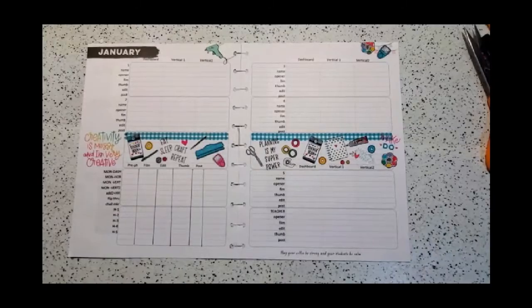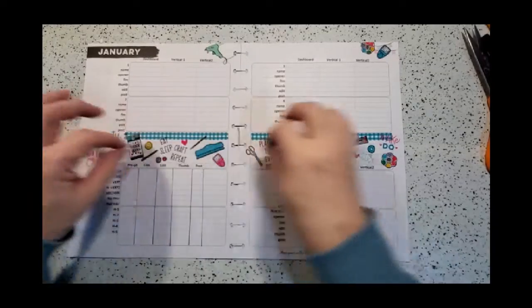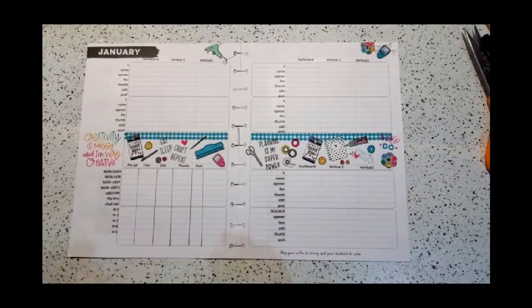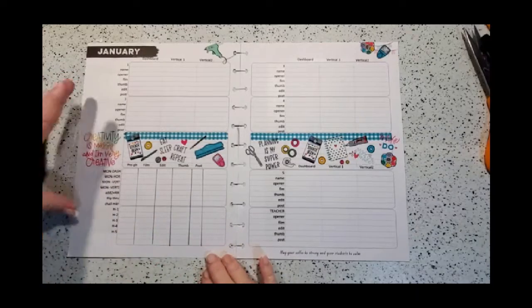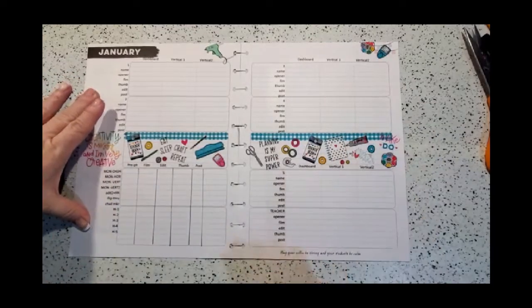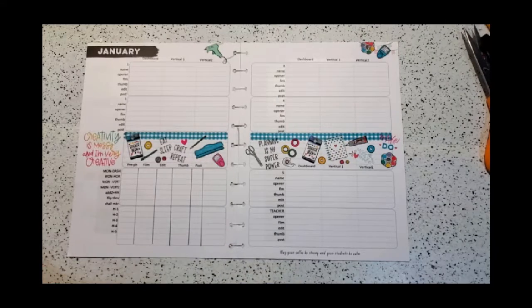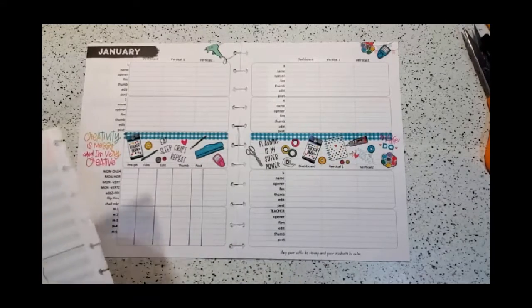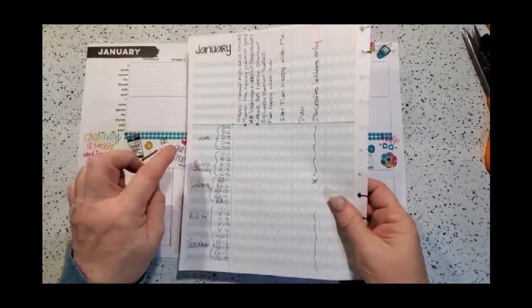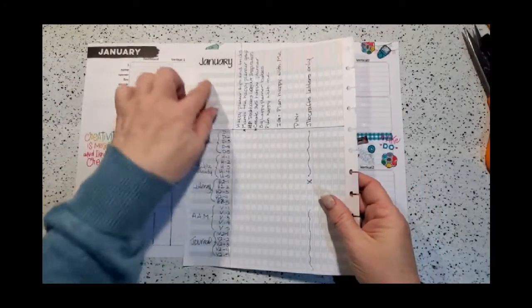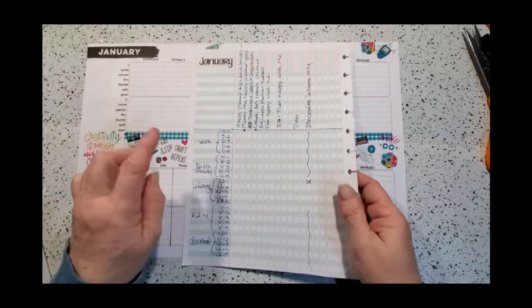Okay, so the hard part is over. I've labeled it, I've decored it, and the last thing I have to do is tell you what I use this for. This is only for YouTube. I have a separate page that I don't really decorate, that I will be making stickers for, that I use. It's also from the teacher planner. You know what? I can decorate right there.